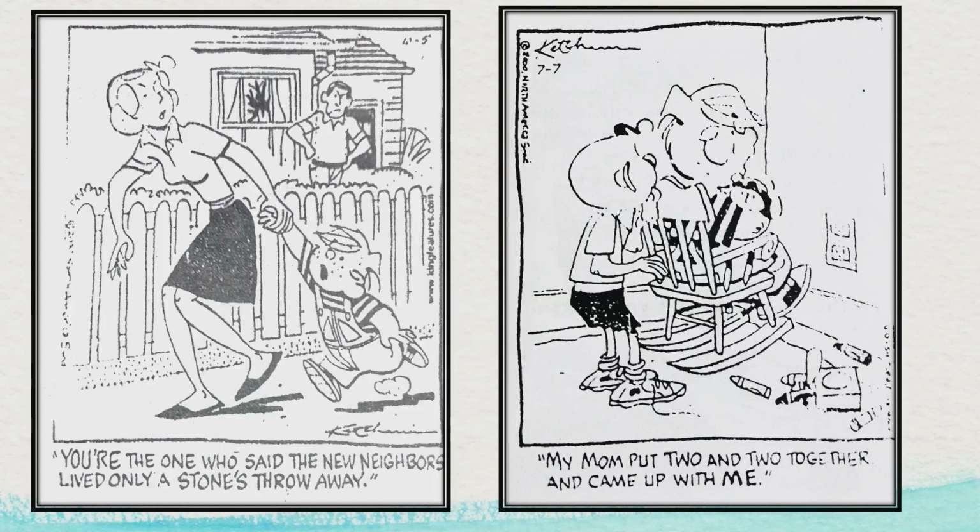Okay, you're going to look at two comic strips here, and I believe most of you would know Dennis the Menace. Okay, in the first strip, you find Dennis, and he's taken by his mother, and the line says the new neighbors lived only a stone's throw away. So you can understand, I believe. Okay, a stone's throw away means somebody who's close by, and the kid has taken it very literally, and he has actually thrown the stone at the neighbor's house, and he has actually broken the windows.